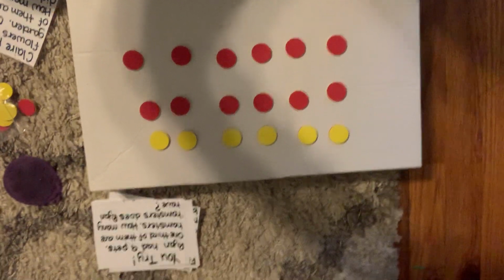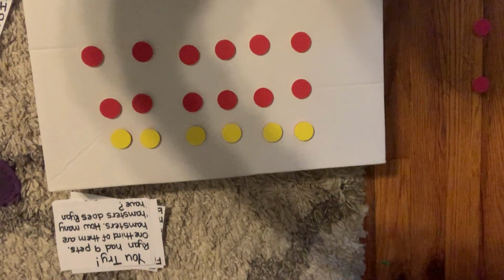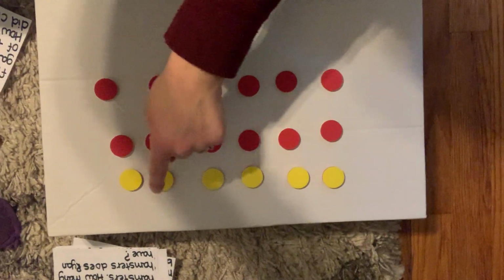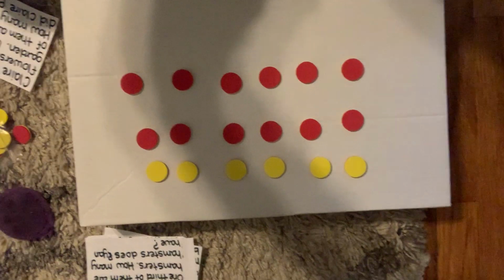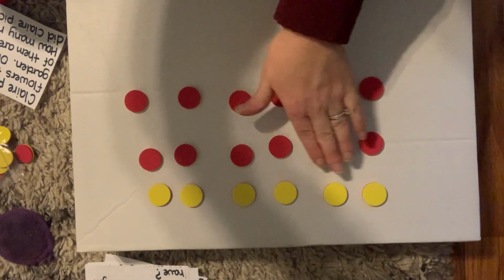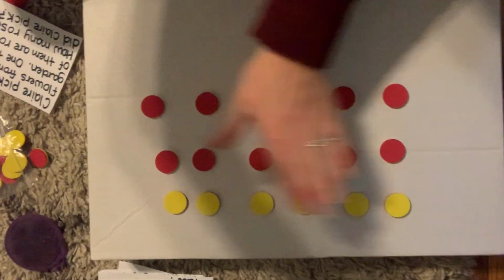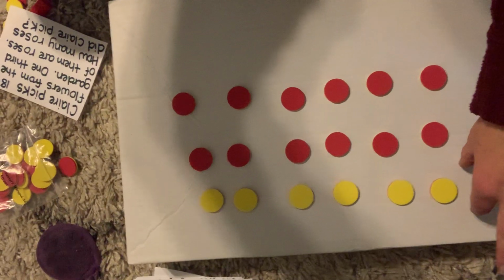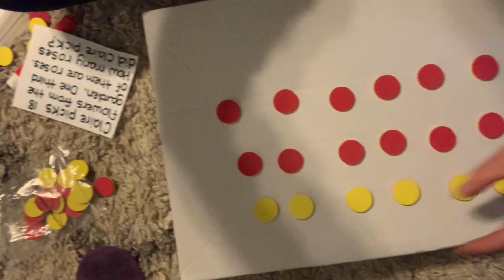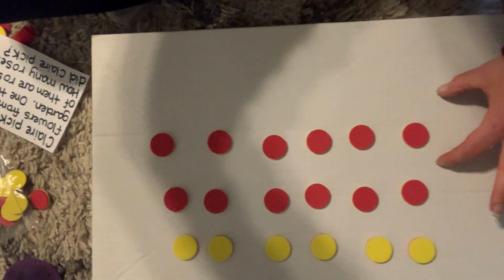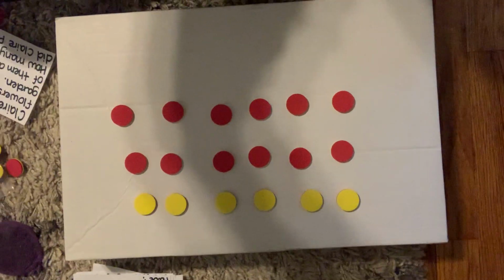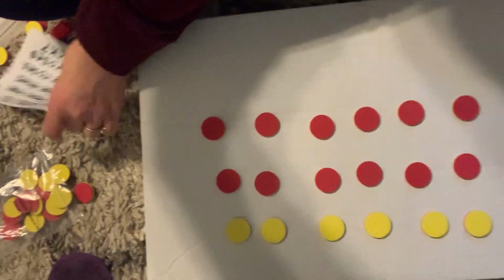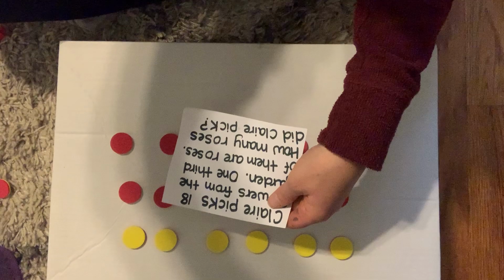Now the question says, how many are roses that Claire picked? 1, 2, 3, 4, 5, 6 of them are roses. And if you look at my array here, you can see my array has 18 total flowers. And look, one of my 3 rows is yellow. 1 row out of 3. That's where this 1/3 comes from.